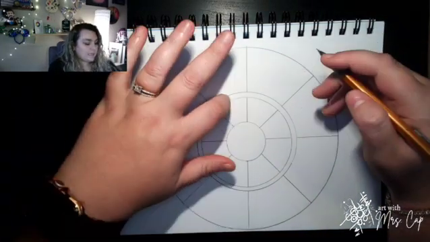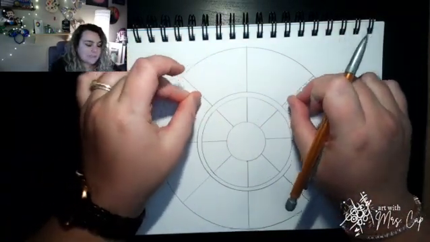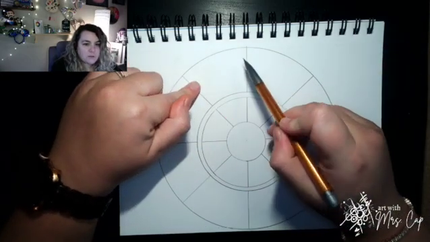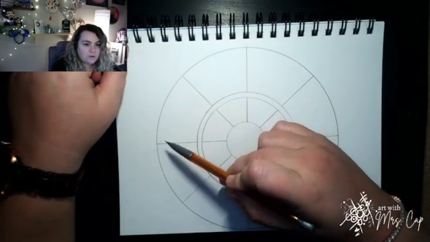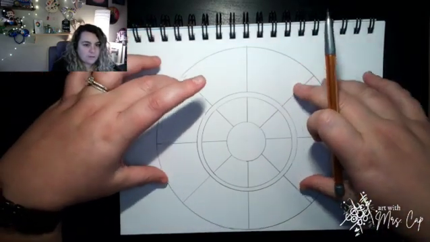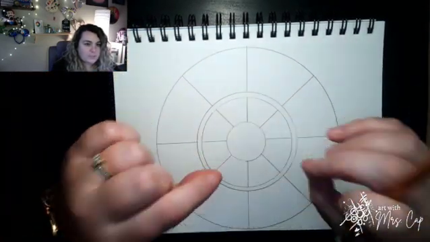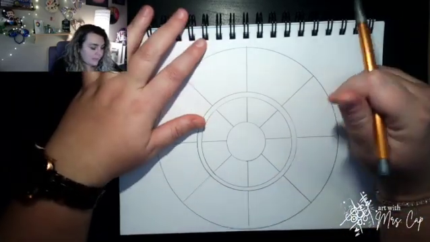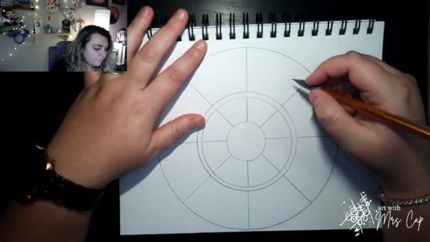So you can do something decorative that separates it. If I had a circle that would work this way, I would have done a border around this one, on this outer edge too, just for that emphasis and that pop and so forth.